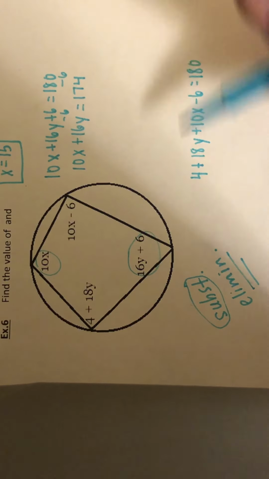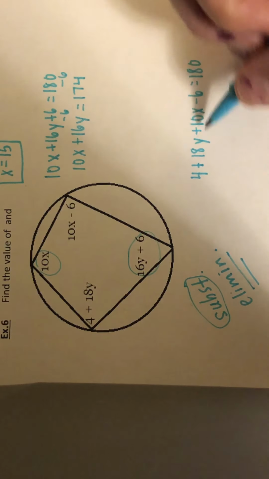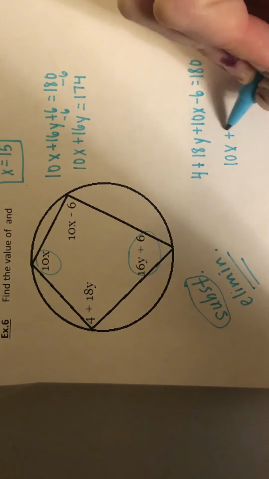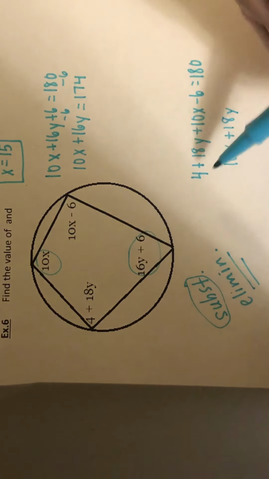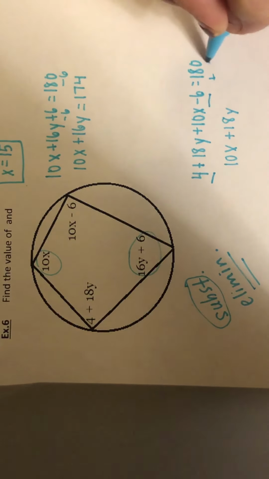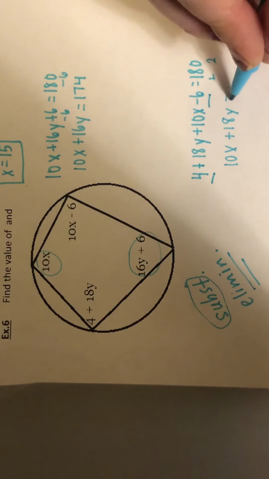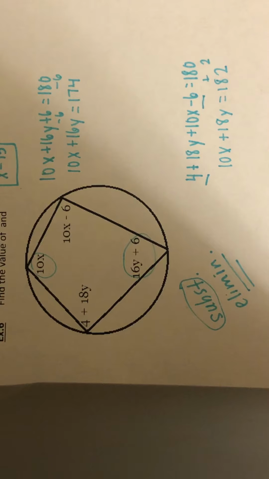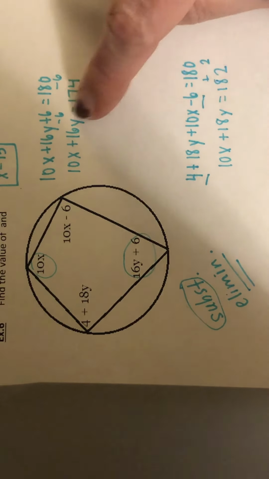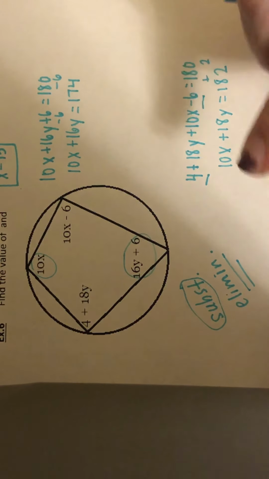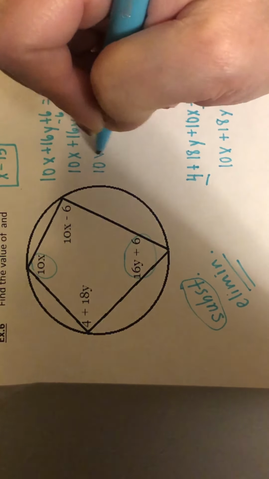And then I'm going to come down here and clean up this equation. My x's and y's are out of order, so I'll put my x in the front, y behind it. Make sure you get your signs okay. This is 4 minus 6, so over here I've got a negative 2 going on. I'm just going to add that to the other side to make 182. So now I'm going to line these up underneath each other.